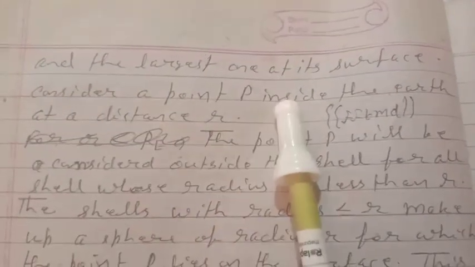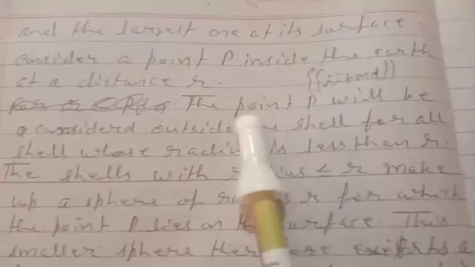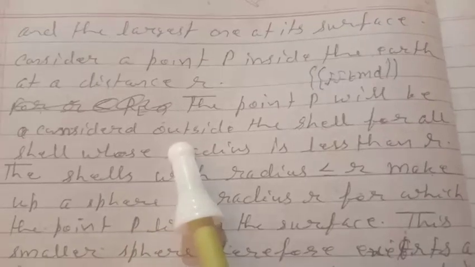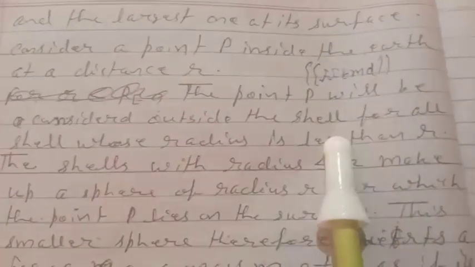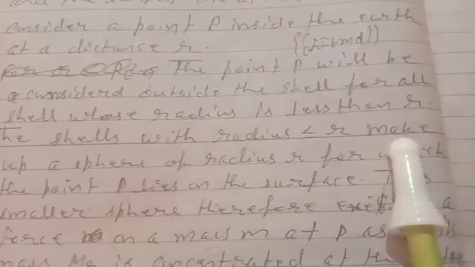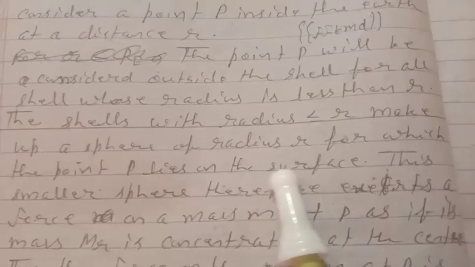Consider a point P inside the earth at a distance r. The point P will be considered outside the shell for all shells whose radius is less than r. The shells with radius less than or equal to r make up a sphere of radius r for which the point P lies on the surface.